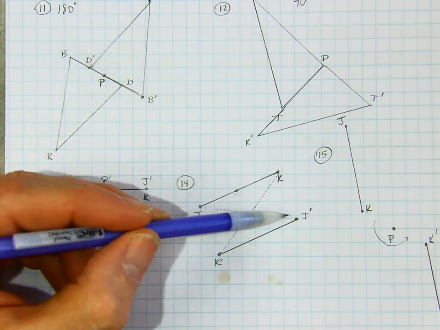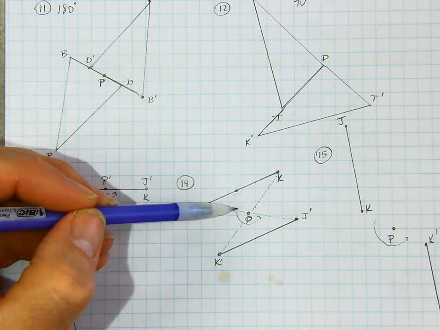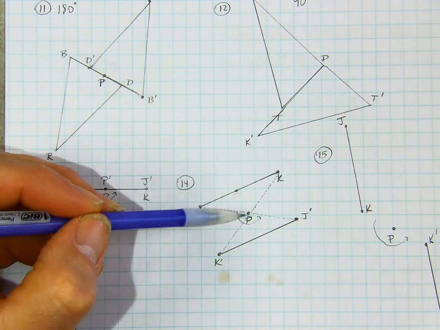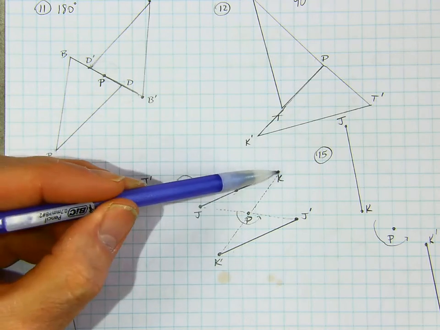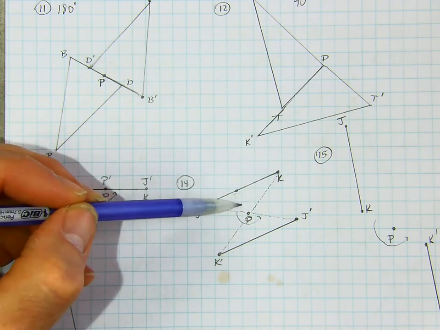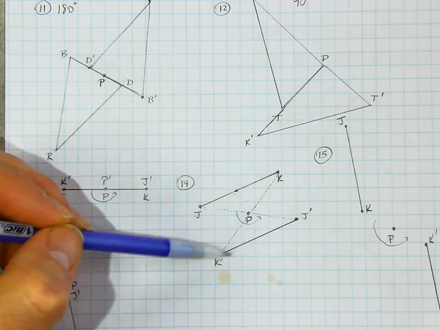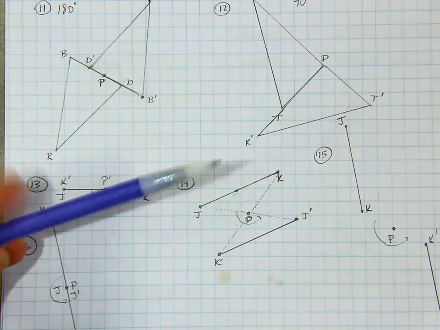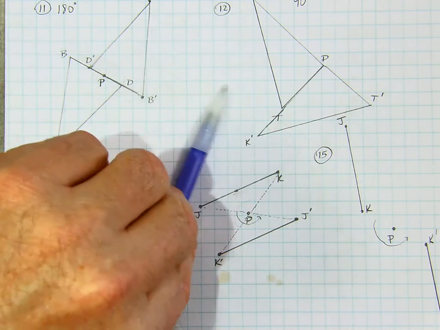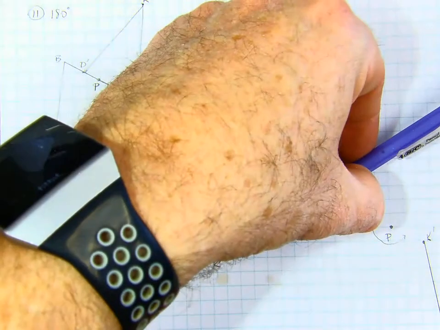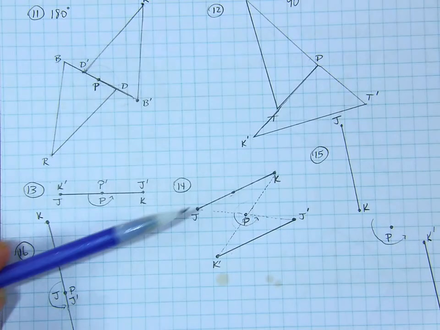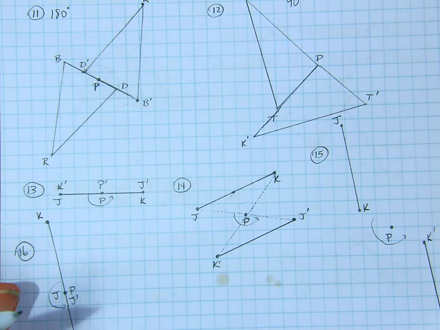And directly on the other side, that's how far J prime would be. 180 degree rotation from here to here. Same thing with K. Mark the distance from P to K. 180 degrees this way, and there's K prime. And then when I connect those, that's my segment. So the segment turned all the way around opposite and went in that direction. Okay, so that's number 14.